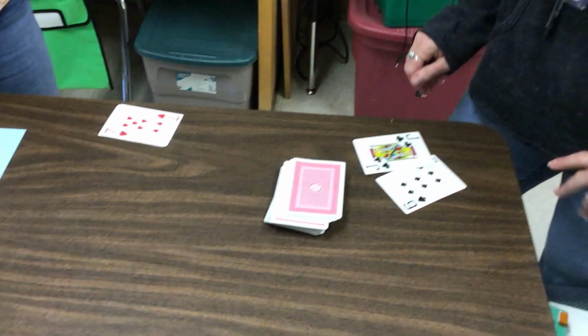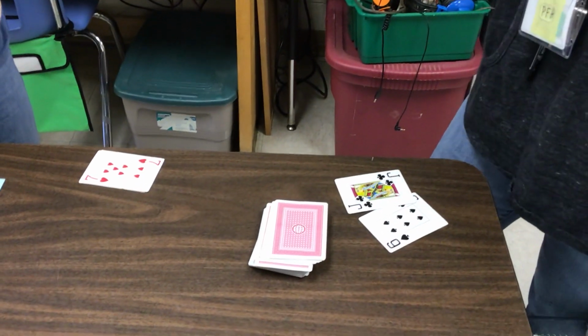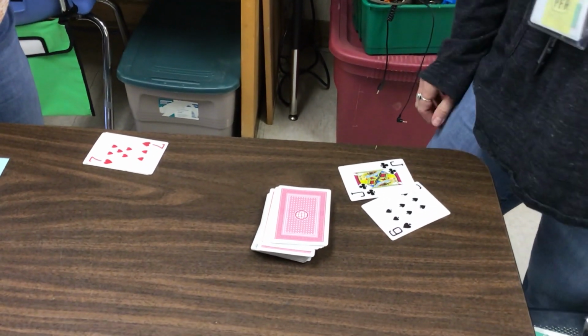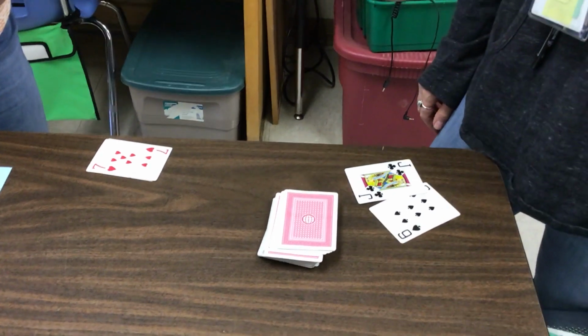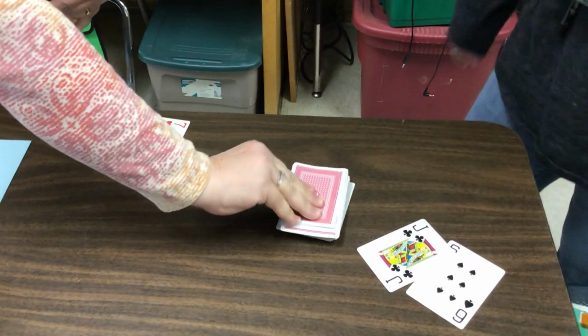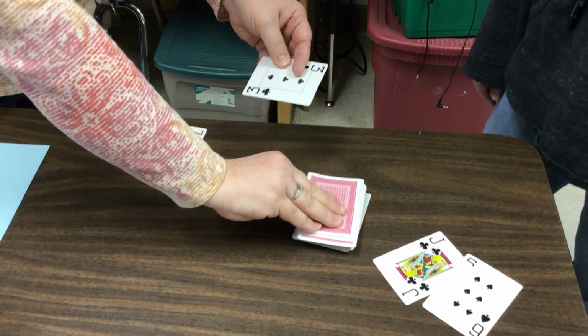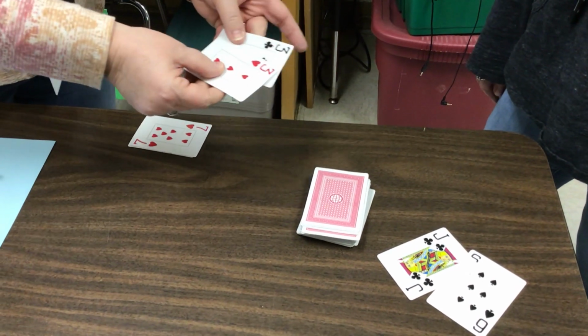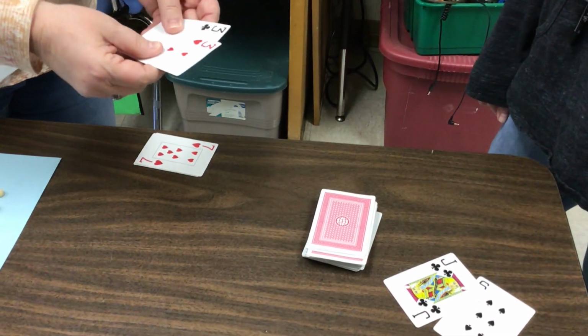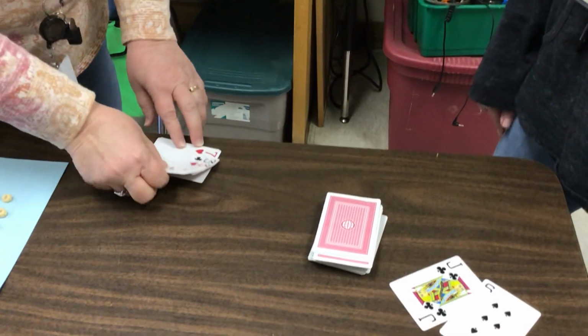Oh, what are we saying the jacks are? Jacks are 10s, Miss Thornberry. Okay, so 10 times 6 is 60. I have a factor of 3, and a factor of 3. Oh, that's an easy one. 3 times 3 is 9.